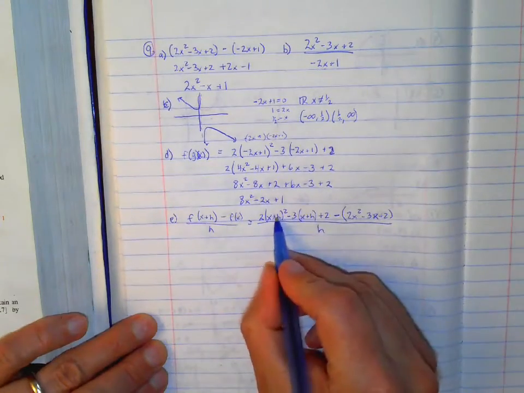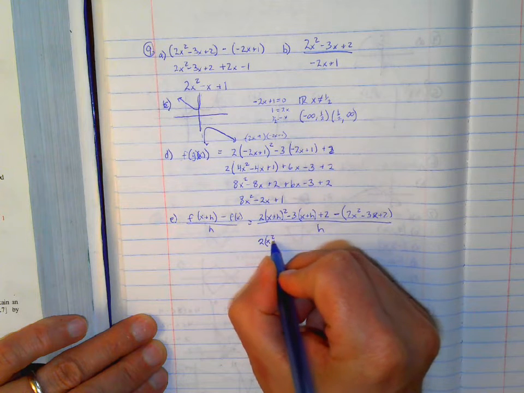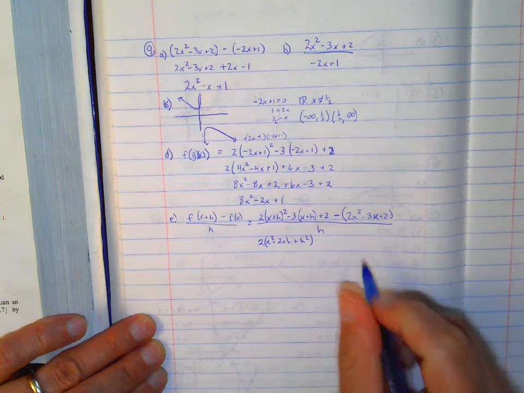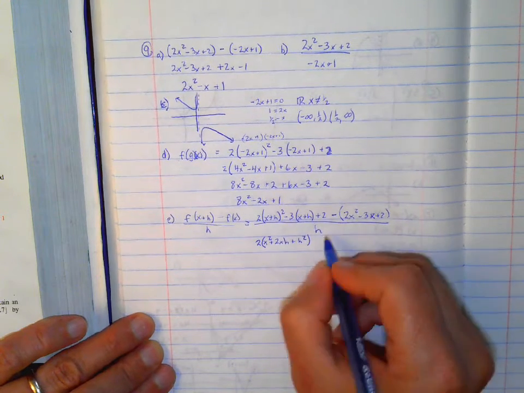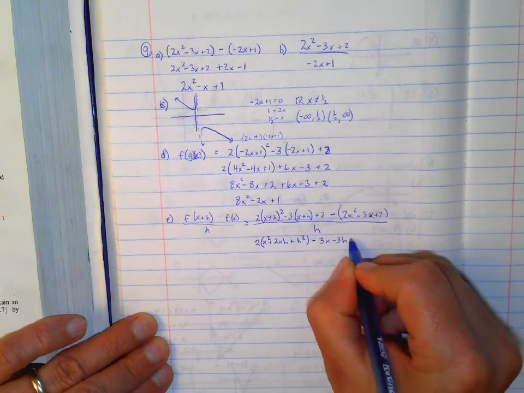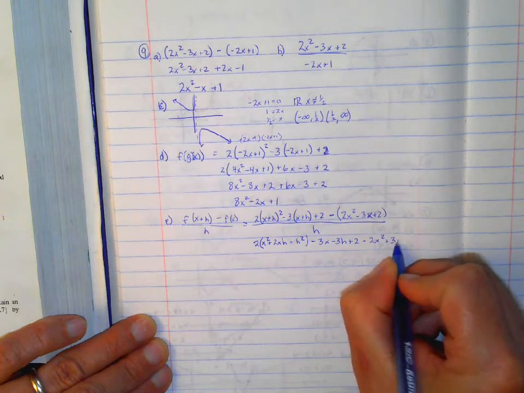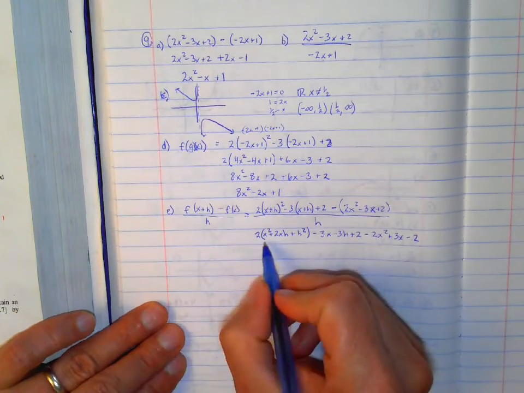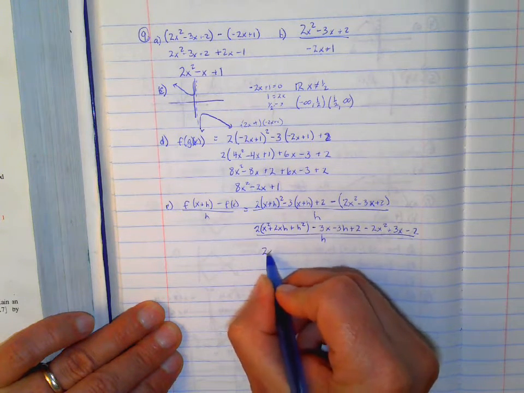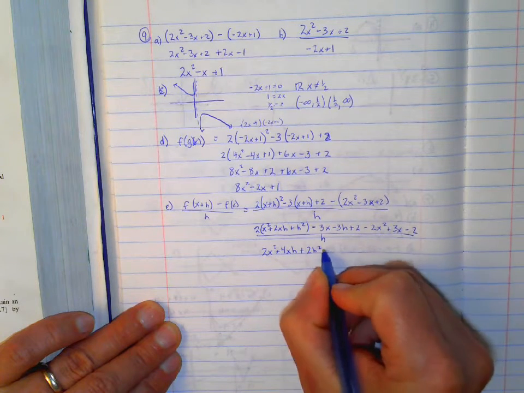Okay, so we got to square this. So x plus h squared would be x squared plus 2xh plus h squared. Distribute this through, would be 3x minus 3h plus 2. Distribute the negative through, negative 2x squared plus 3x minus 2. All divided by h. Distribute that through, 2x squared plus 4xh plus 2h squared, and the rest of this.